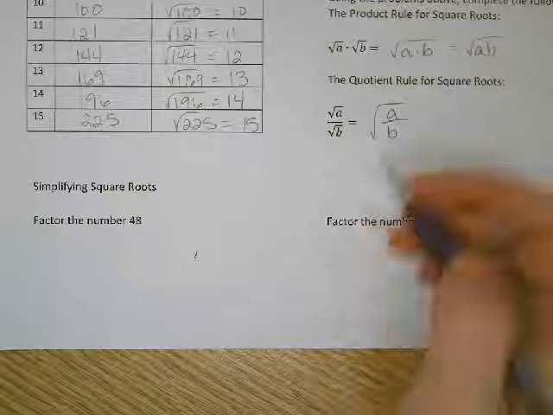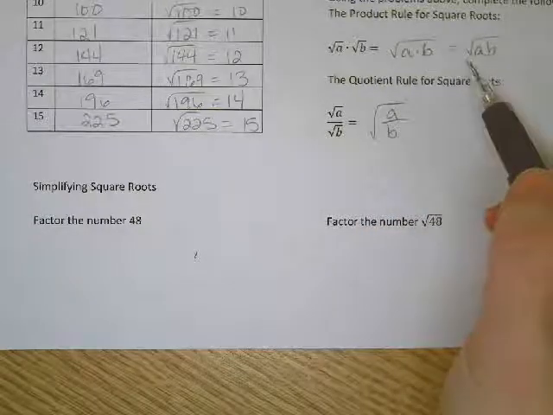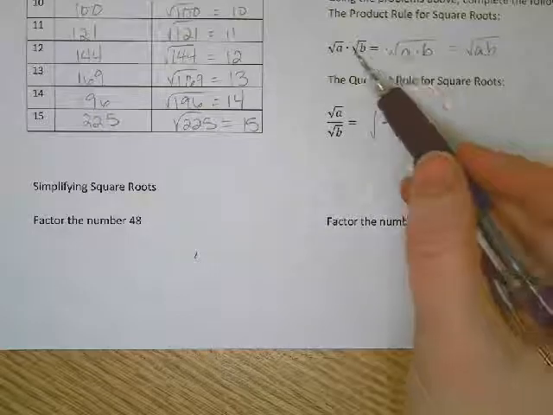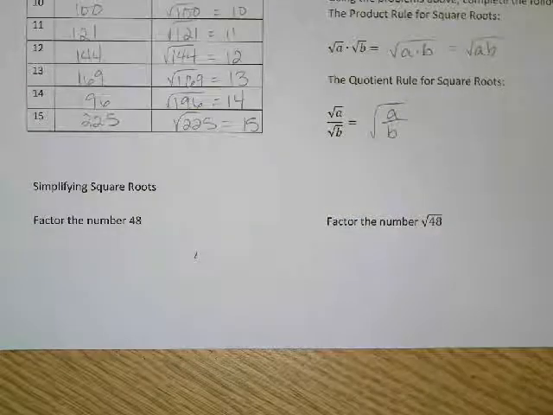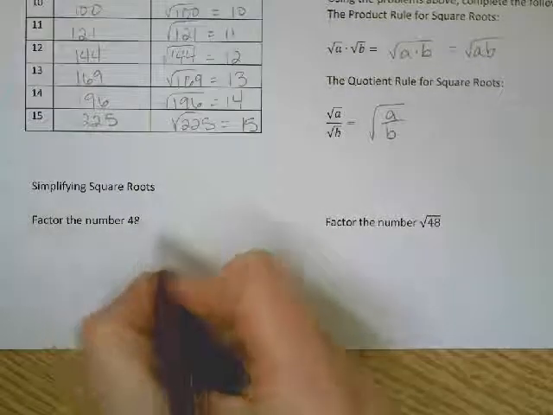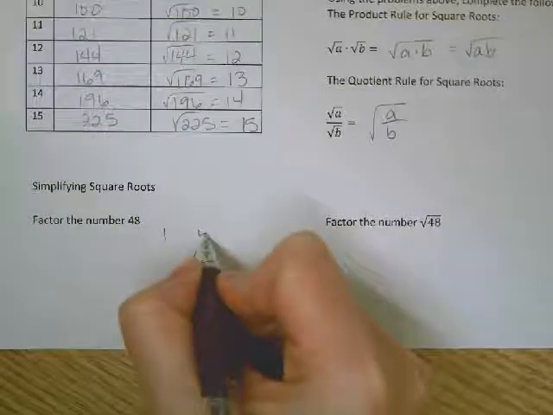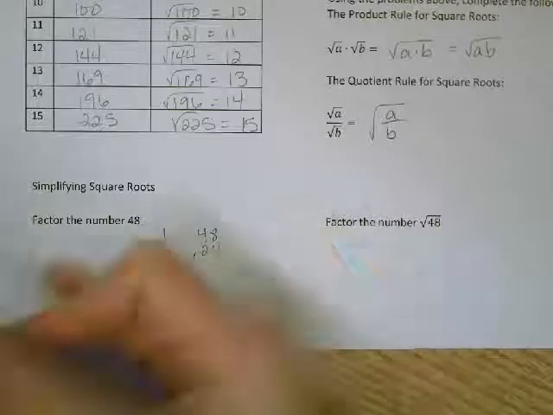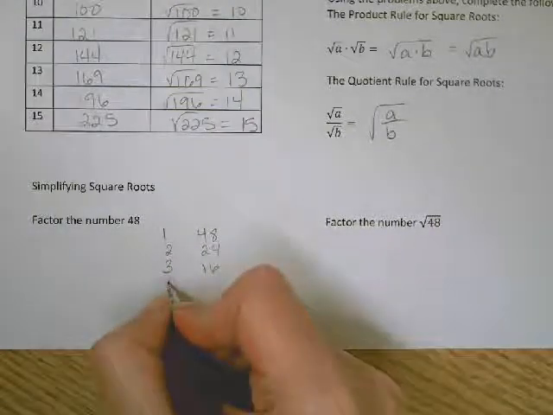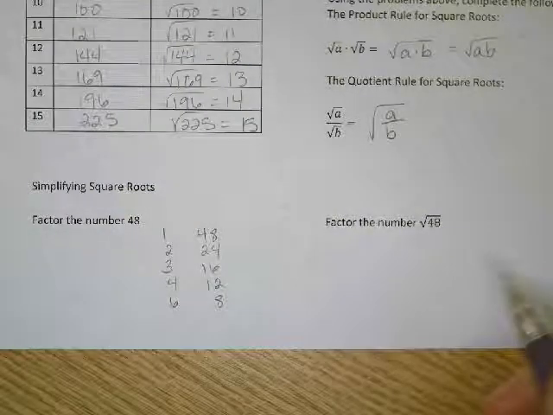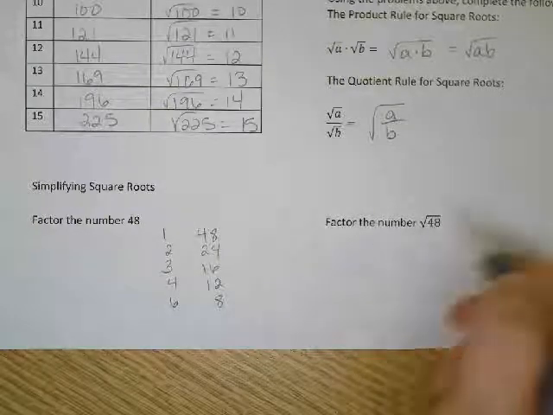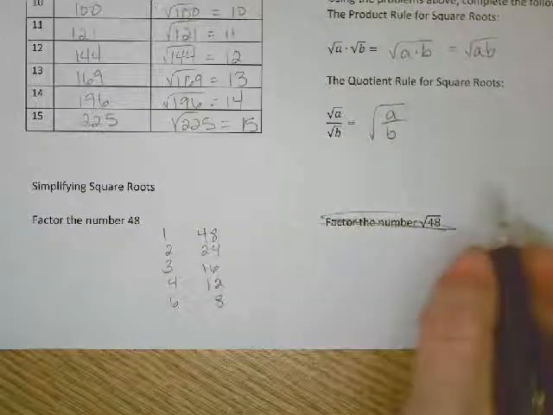Okay, so I'm using this idea, the square root of A times B is the same as the square root of A times the square root of B, to rewrite or simplify my square roots. And when I say simplifying, that means I need to get as much out of the square root symbol as possible. So if I just factor 48, I have 1 and 48, 2 and 24, 3 and 16, 4 and 12, not divisible by 5, and then I'm at 6 and 8. So what I'm looking for here are two numbers that have, and I'm not going to really do this part because I'm going to use it this way.